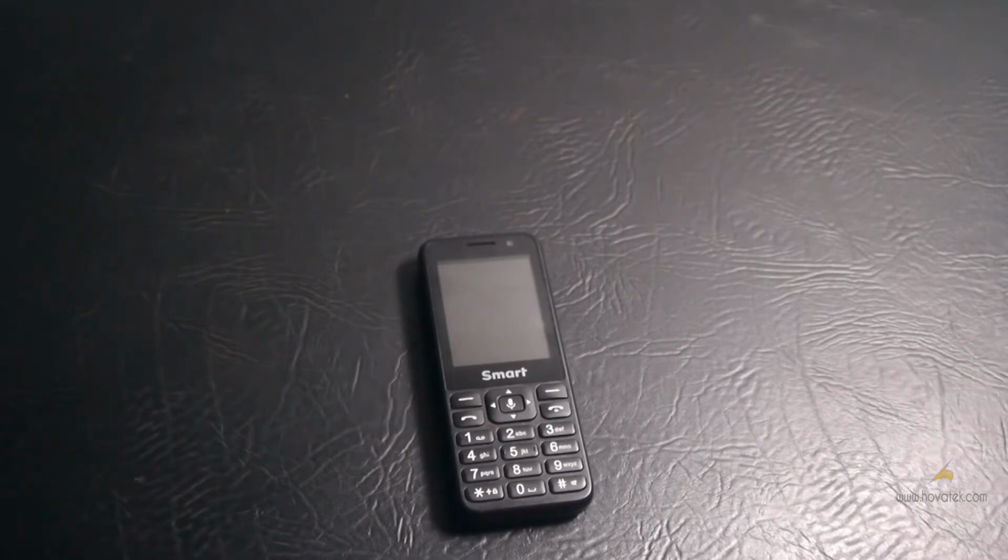Now, it's very easy to do a factory reset. First of all, you need to power off the device. You can do that by simply holding the cancel button, or you just take out and reset the battery.